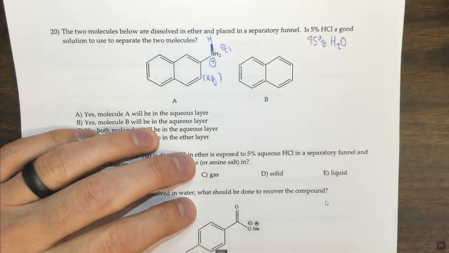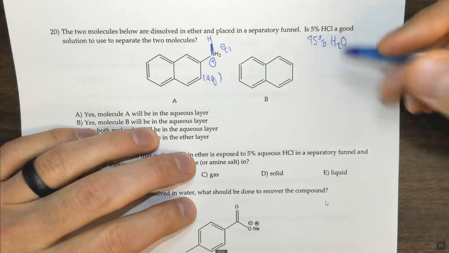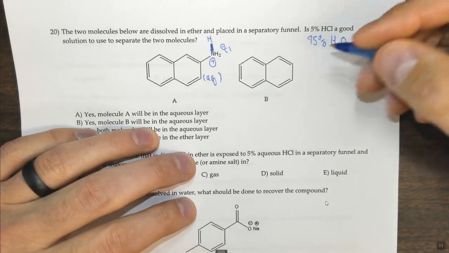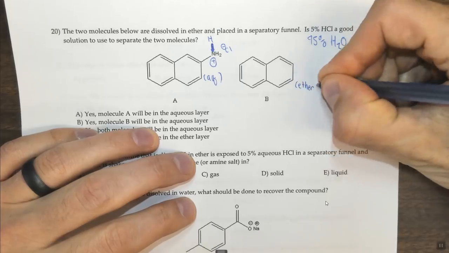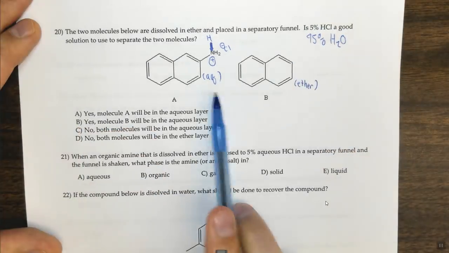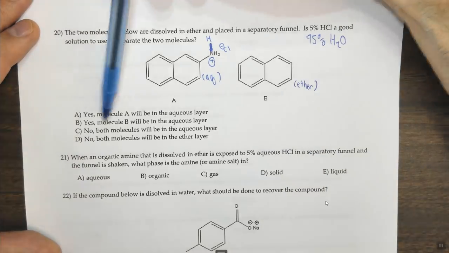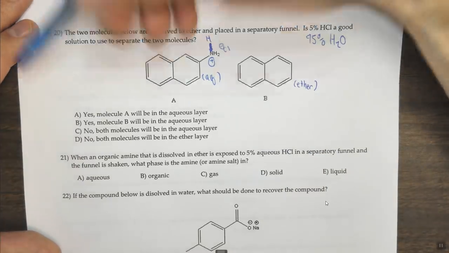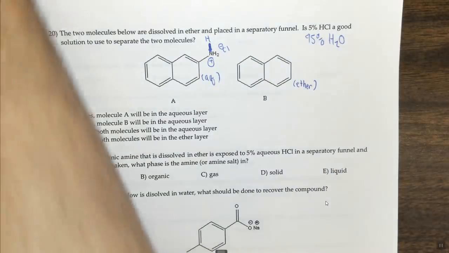so this will be aqueous. The other molecule will not dissolve in the 5% HCl, or the water for that matter. It's mostly water as a solvent. So this molecule remains in ether because it's neutral. Well, we have one in the aqueous layer and one in the ether layer. We have separated them. And here it says, yes, molecule A will be in the aqueous layer, so that is our best choice.